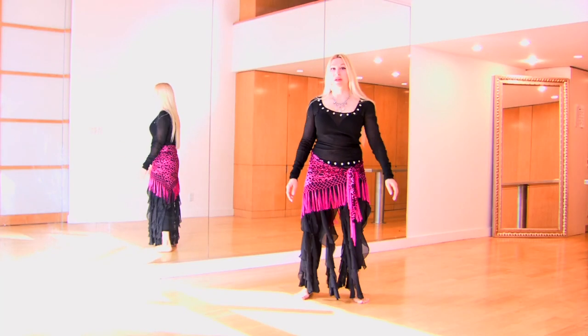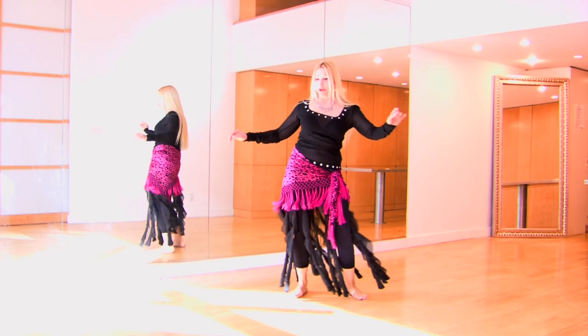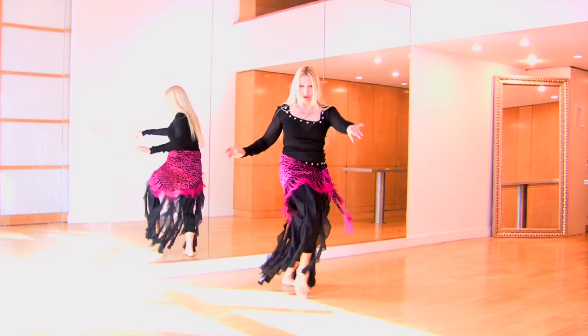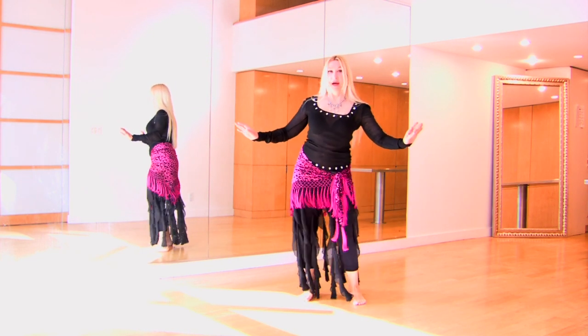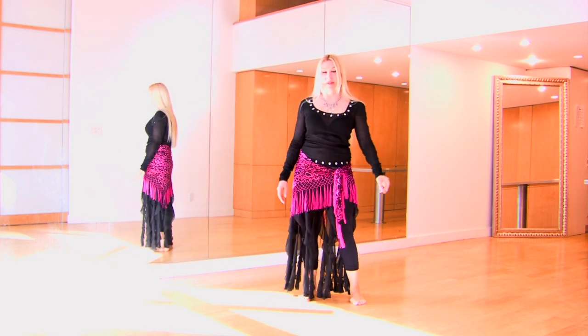So for this combination we have hip push and shimmy, rocking step, hip circle with the shimmy, and you will repeat it on the other side.